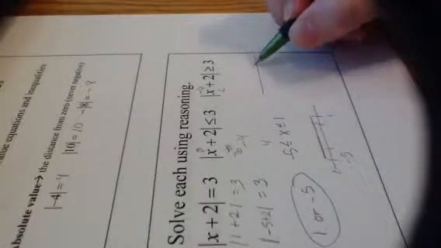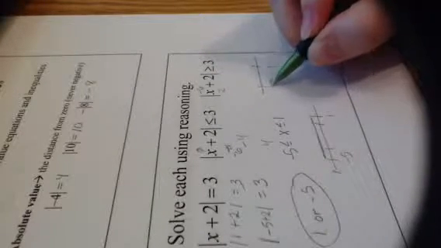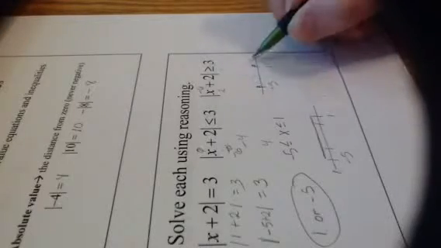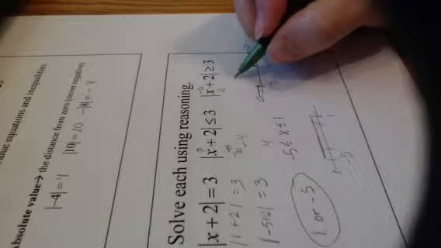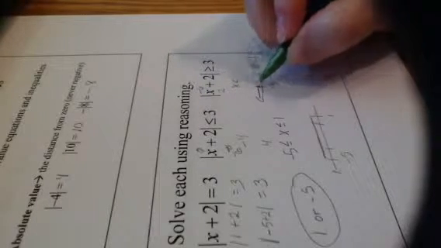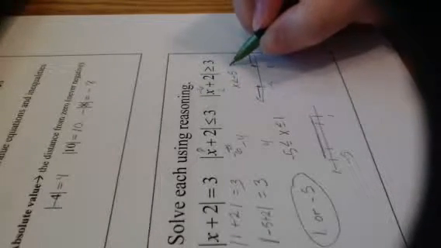Taking that same number line we had before, numbers bigger than 1 and numbers smaller than negative 5 will make it work. So we would have x is smaller than negative 5, or x is greater than 1. And since these are or equal to, we'd have the or equal to. So that was just reasoning it through. There are rules about doing this, but it helps if you can think about it a little bit.